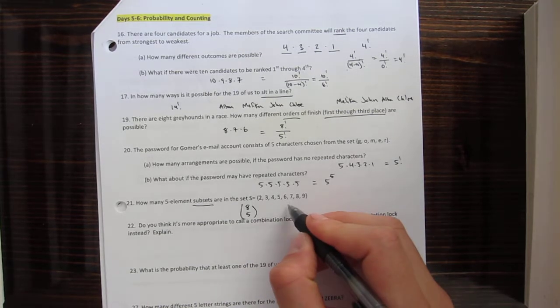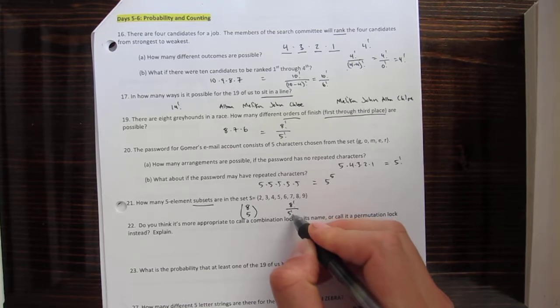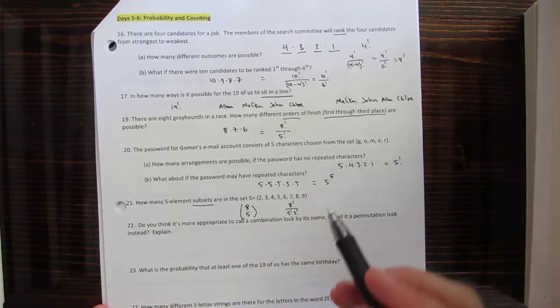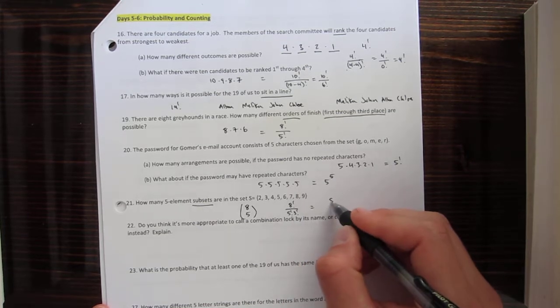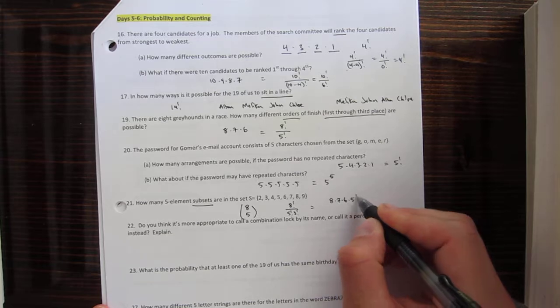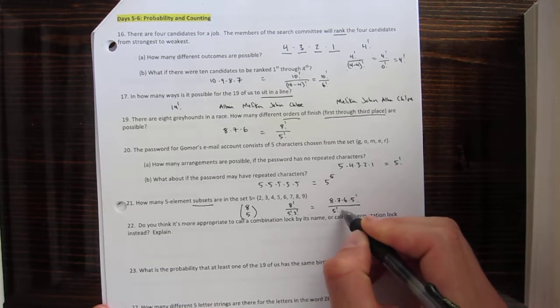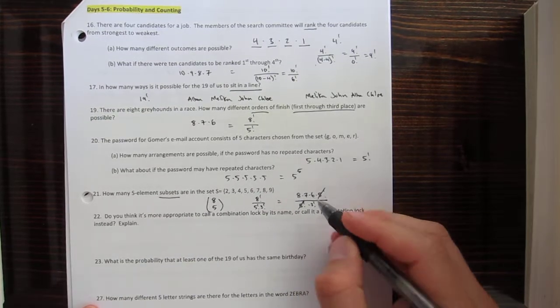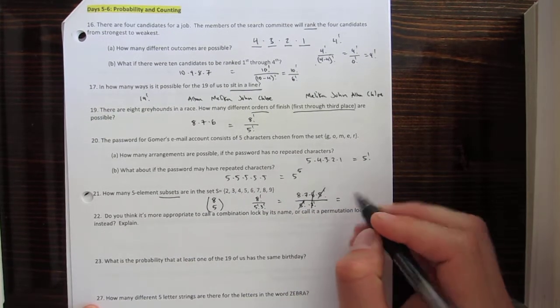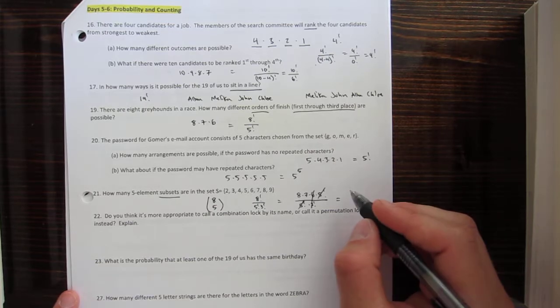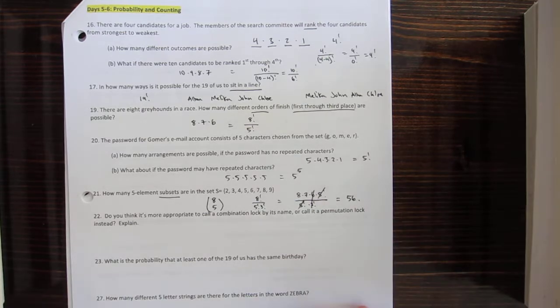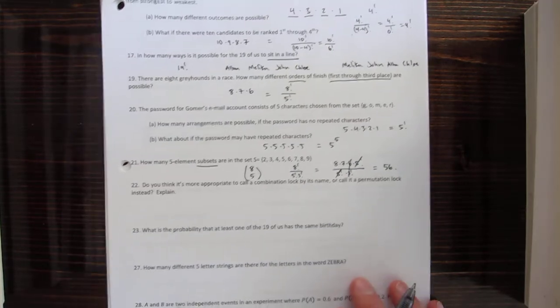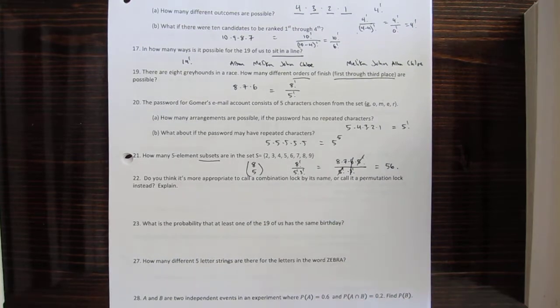So this is a combination, and that should simply be 8 factorial over 5 factorial 3 factorial. Or I guess the formula is technically 8 factorial over 3 factorial 5 factorial, doesn't matter. That's 8 times 7 times 6 times 5 factorial over 5 factorial times 3 factorial, so we can divide the 5 factorials. 3 factorial is 6, so we can divide that, and we simply get 7 times 8, which is 56. So there are 56 5-element subsets of that set of 8 things.